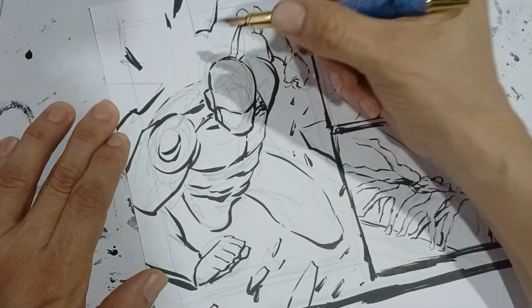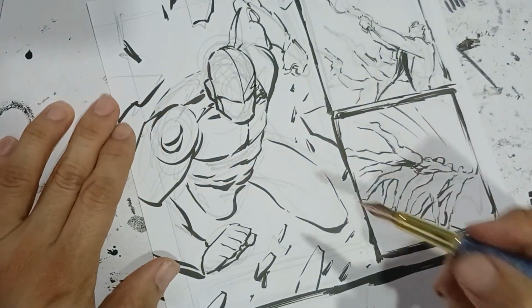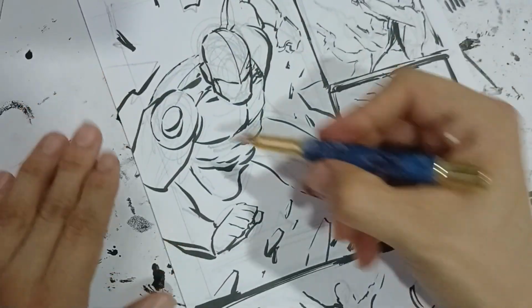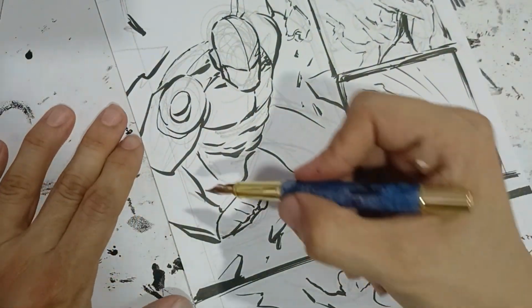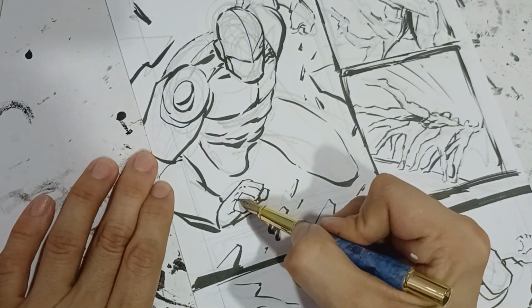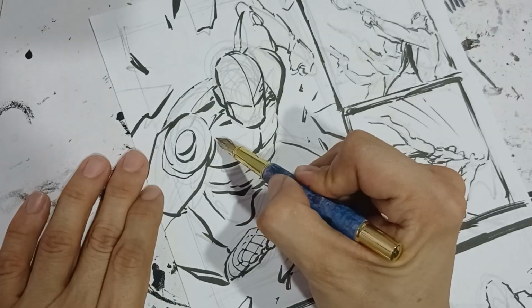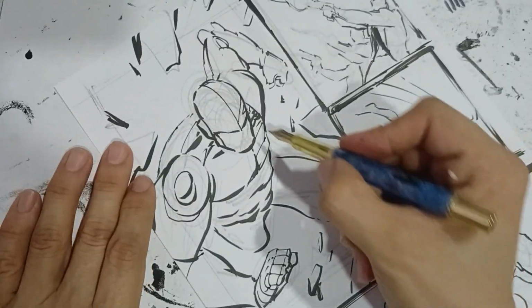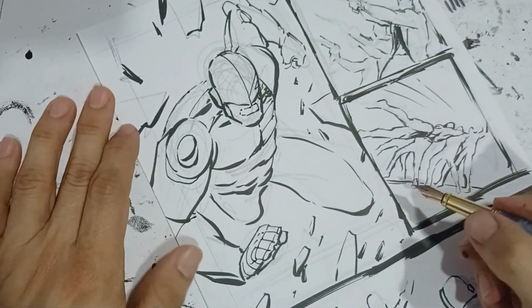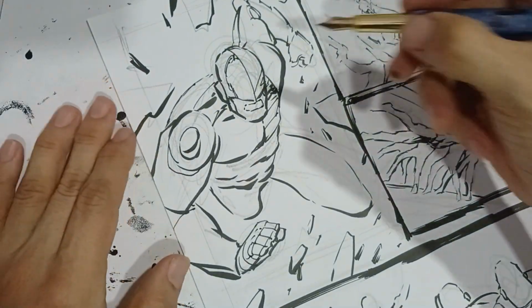Okay, so according to the character design, it's something like this. He has a helmet and some mechanical arms. He's like some sort of knight kind of character, wearing some sort of armor, but some of those parts are already cybernetic kind of features. We can see his mouth. We don't see his eyes. This is something like a visor that covers all of the head, so we don't see anything here.